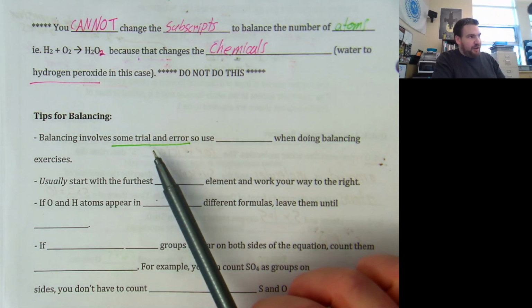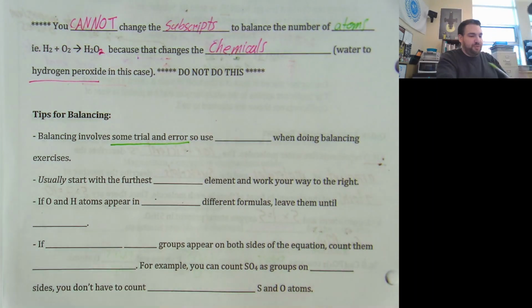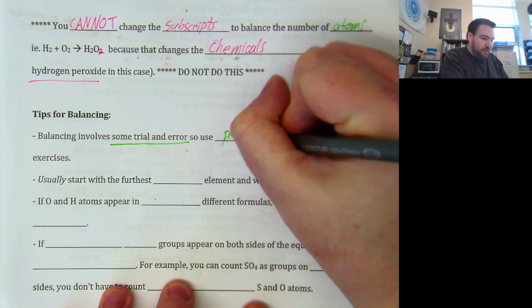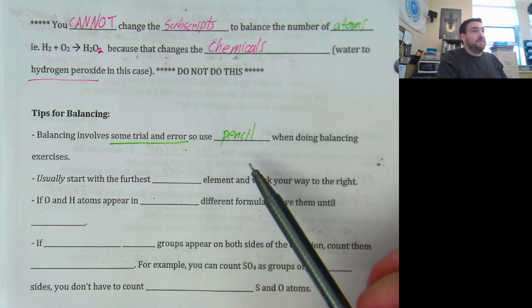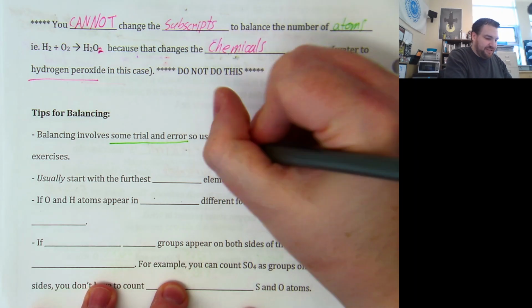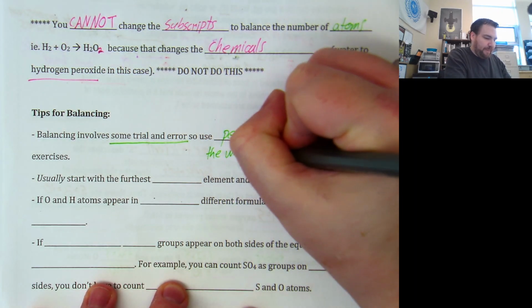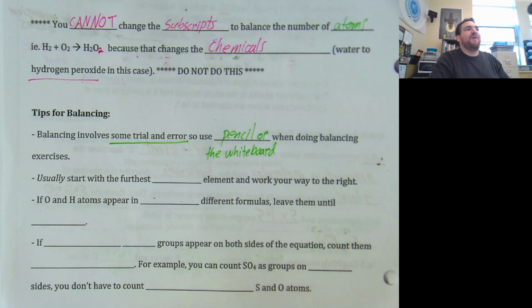Because you've got trial and error in here, my recommendation, first of all, is the tools you choose to use. Use a pencil. You can erase a pencil. But even better than that, when you're doing these balancing exercises, the better tool to use is the whiteboard. I've got 9 of them. There are 9 whiteboards in this class. Use them. I will force you to over the next week or so. As you're practicing these things, I'll get you guys up on the whiteboard.